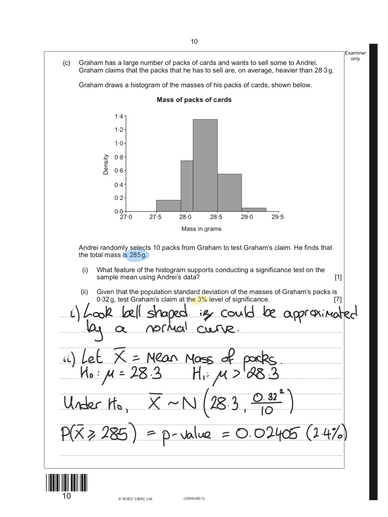And remember the mantra, if P is low, H naught has got to go. Okay, there is a 2 and a bit % chance that my mean mass of cards in this sample would be more than or equal to 28.5. That is a very rare thing to happen, so we're going to conclude that hasn't happened by chance, that actually the mean mass of the packs is more than that 28.3.